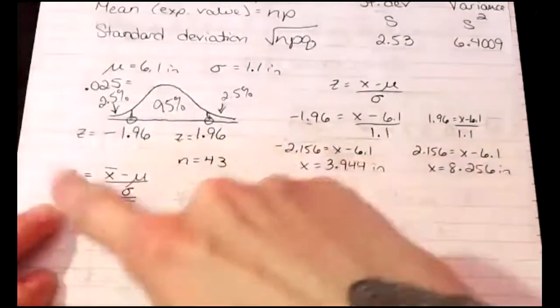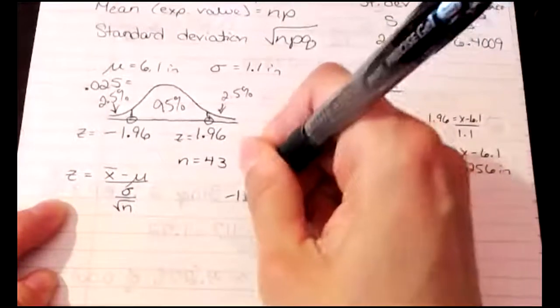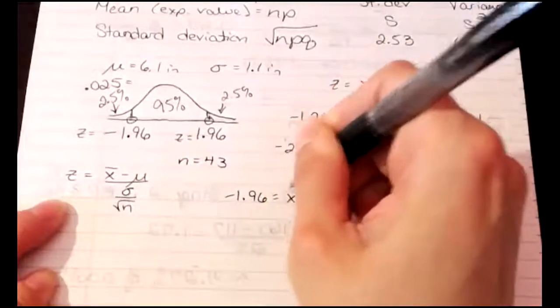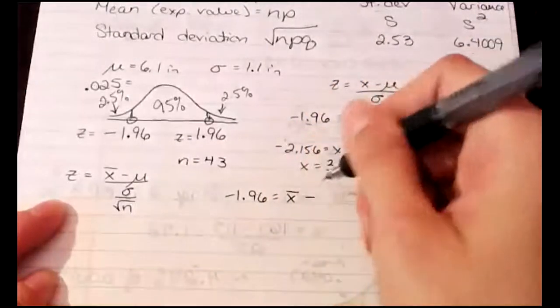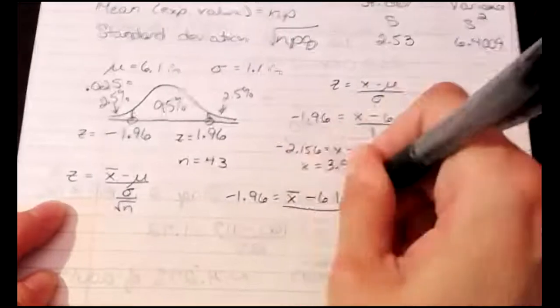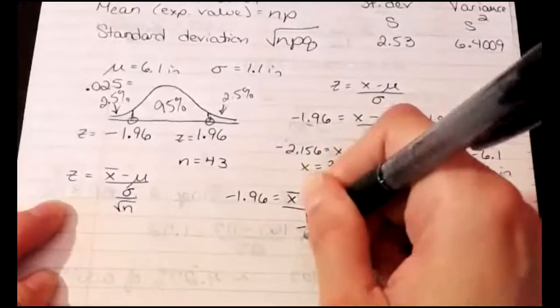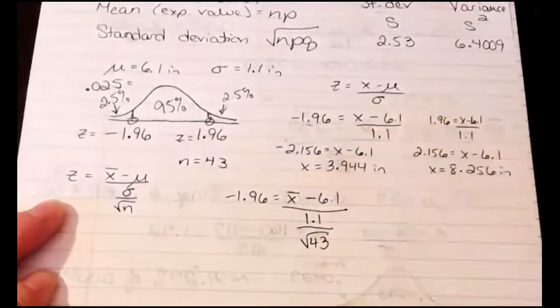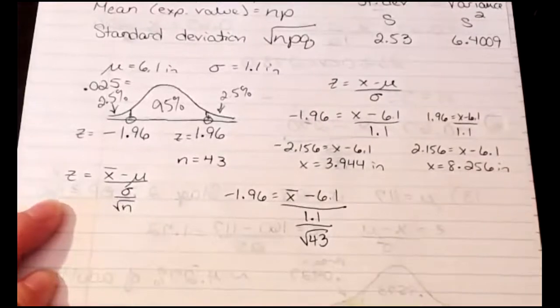Same thing, we're going to start with the negative 1.96. We don't know the mean of the sample. We do know the mean of the population. And we know the sample size. So you see how I plugged in all of those values?